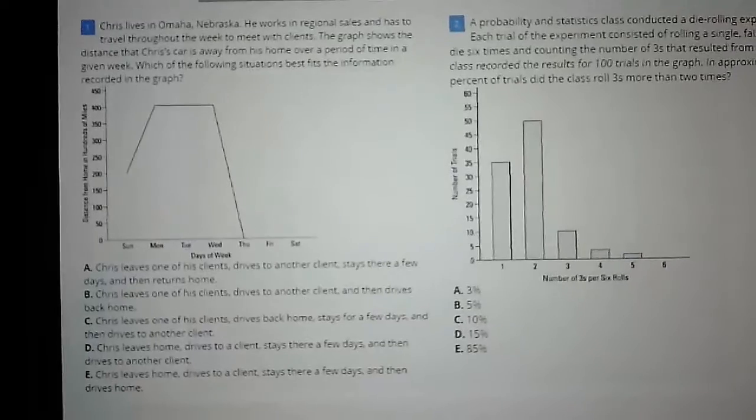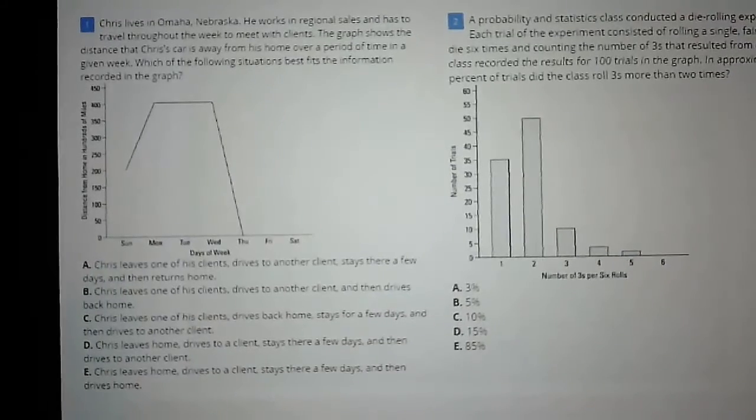These are ACT prep questions. Chris lives in Omaha, Nebraska. He works in regional sales and has to travel throughout the week to meet with clients. The graph shows the distance that Chris's car is away from his home over a period of time in a given week. Which of the following situations best fits the information recorded?